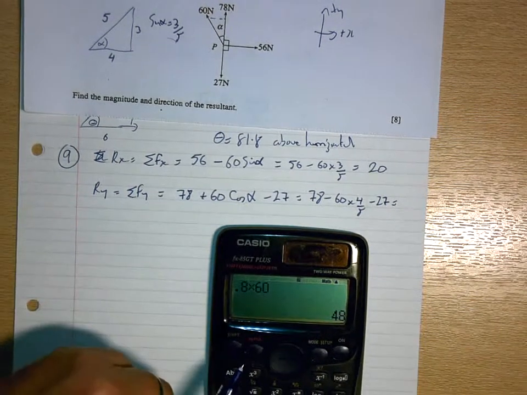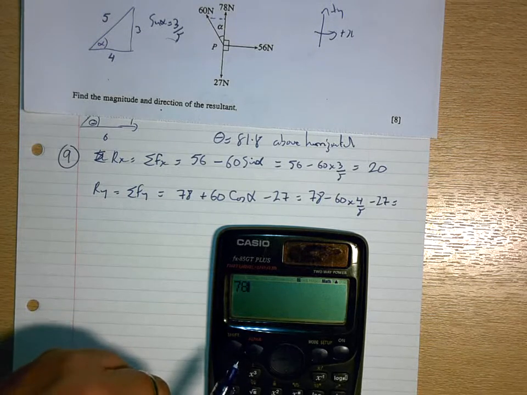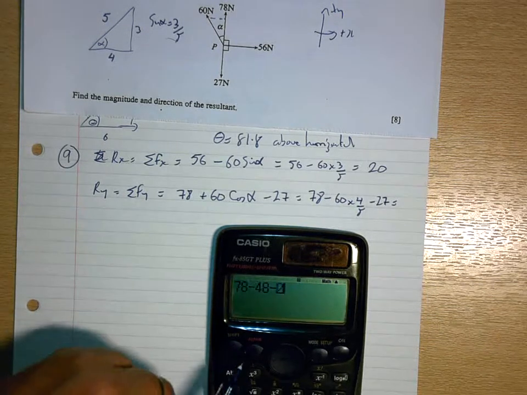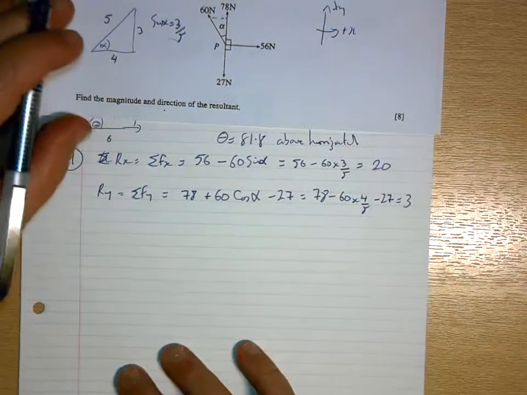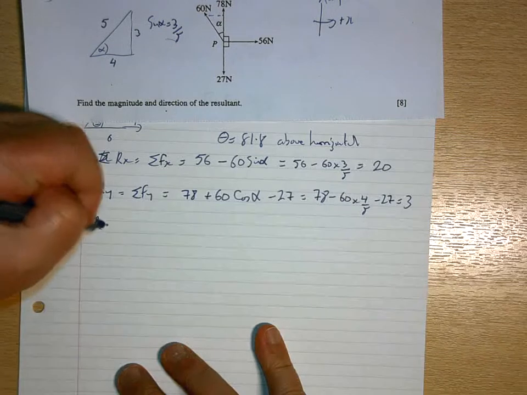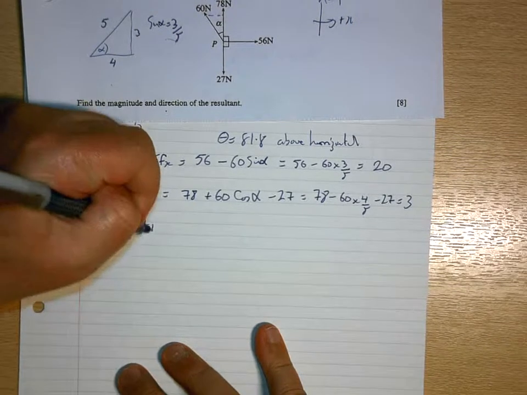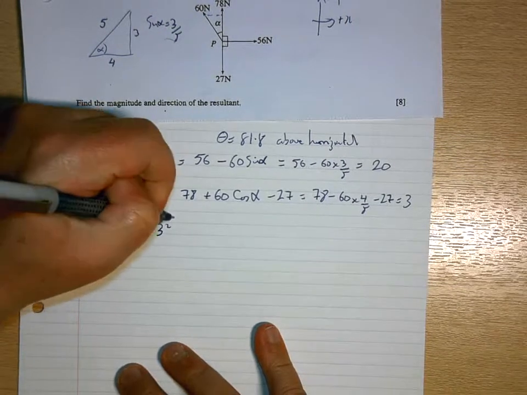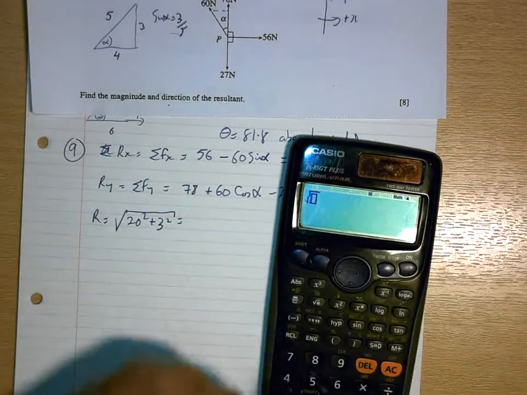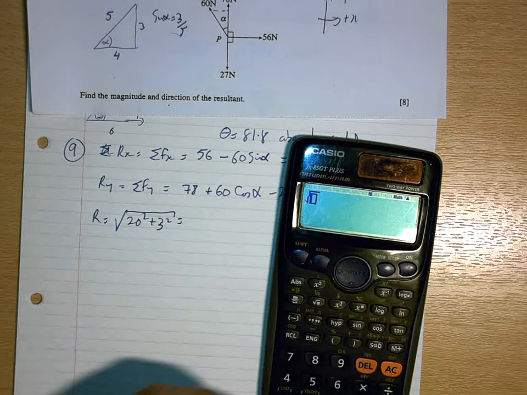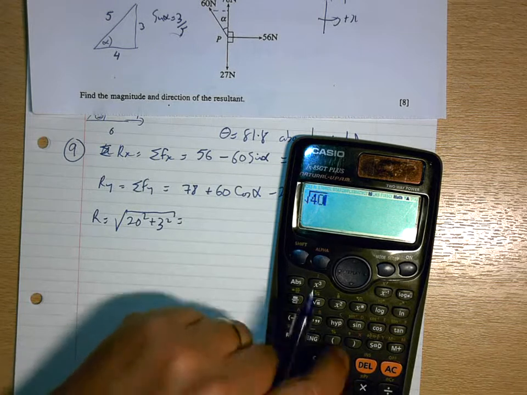So I got 78 minus 48 minus 27 equals 3. So the resultant will be the square root of 20 squared plus 3 squared, which is the square root of 409. She's not going to give me the right answer.